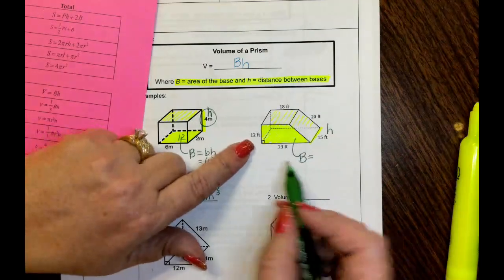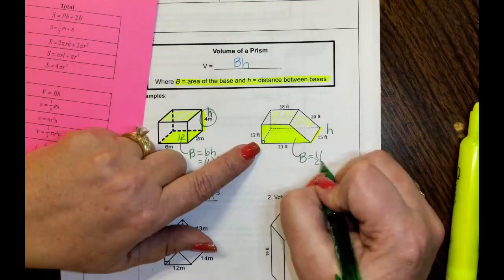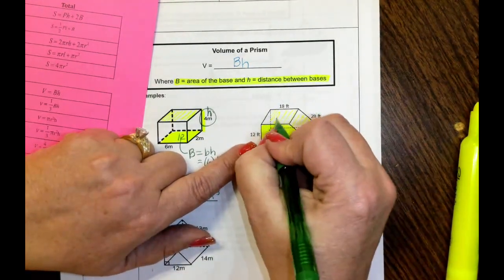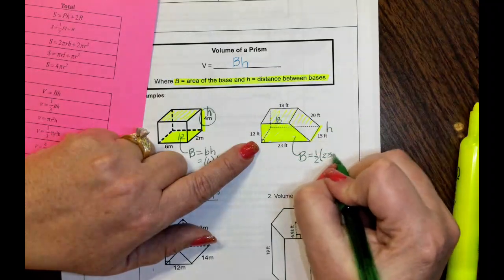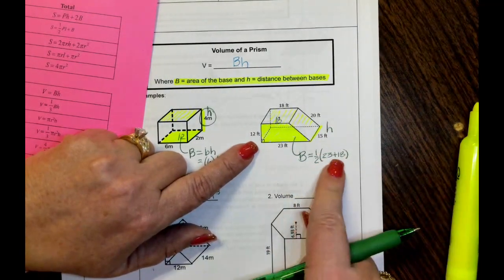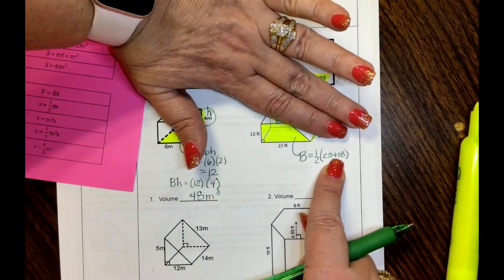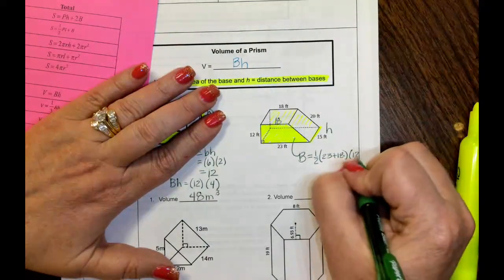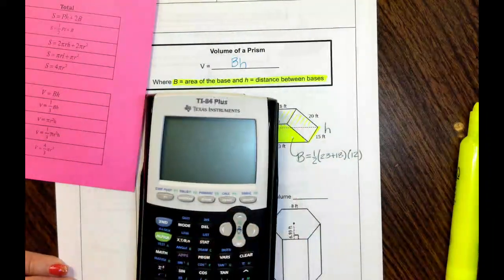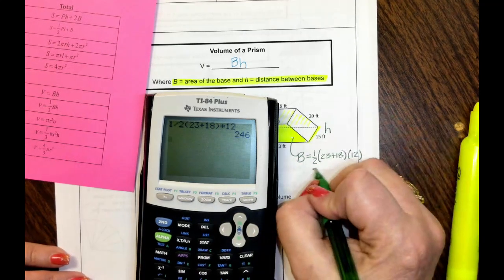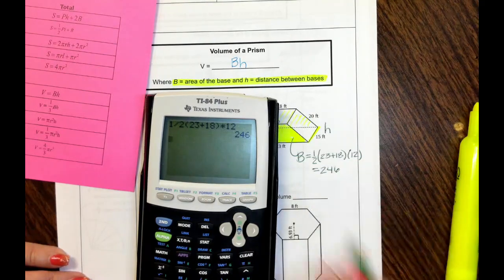Ignore everything else. So you've got 1/2. Base 1, which is 23, base 2, which we don't have, but it's the same as that, 18. So 23 plus 18, that's base 1 plus base 2, and then times the height. It's the height of the trapezoid. We're not using that one yet. We just want to look at the trapezoid, which is 12. Be careful typing that on the calculator. You can let it do all the work for you. 1/2, 23 plus 18 times 12, and you get 246. That's the area of the base. You're not finished yet. That's just your B.